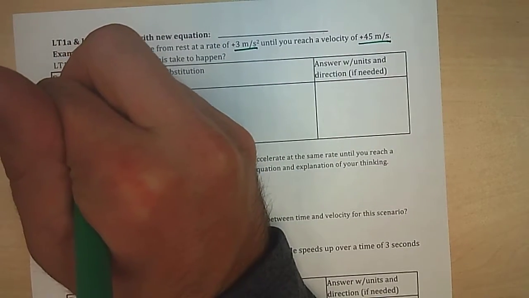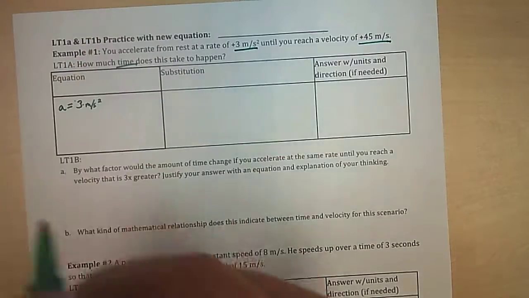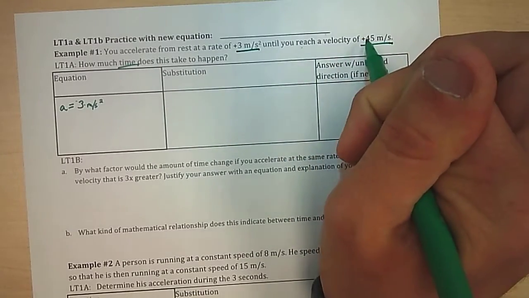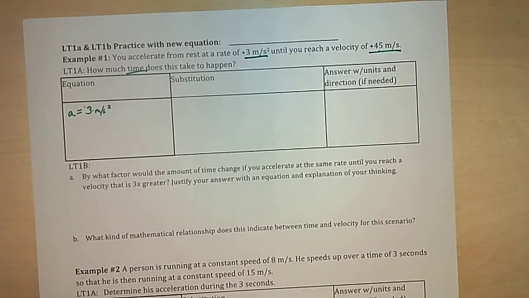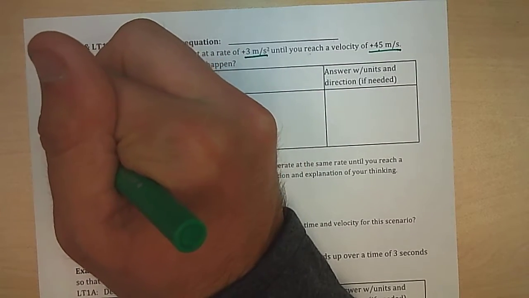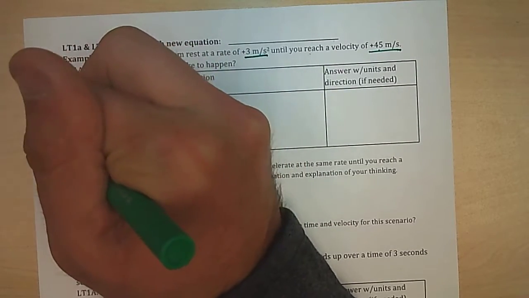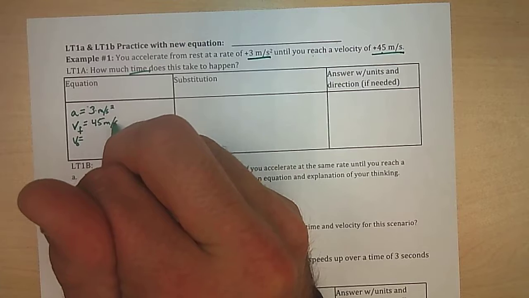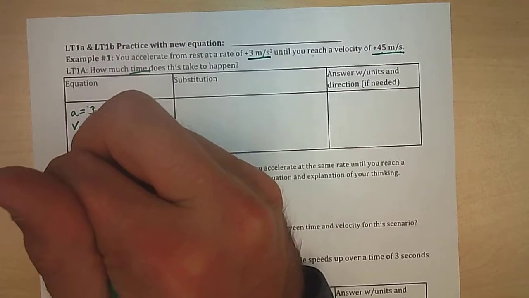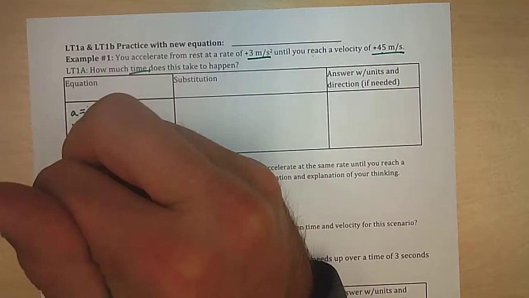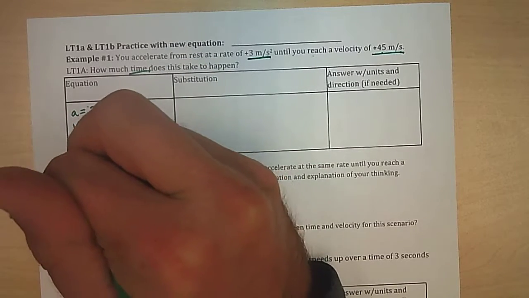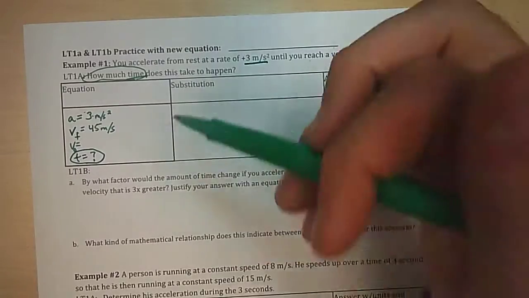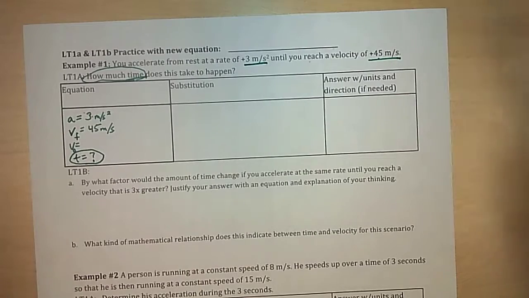So I'm just going to say my acceleration is 3 meters per second squared. And then it says that I reach a velocity of 45 meters per second. So the fact that I'm reaching that velocity, I could either have an initial velocity or a final velocity. Since I'm reaching it, this would be my final velocity. So 45 meters per second. And then it says that I'm looking for time. It's always important to just write what you're looking for, because sometimes you get into the minutia of everything and you forget, what am I actually solving for?